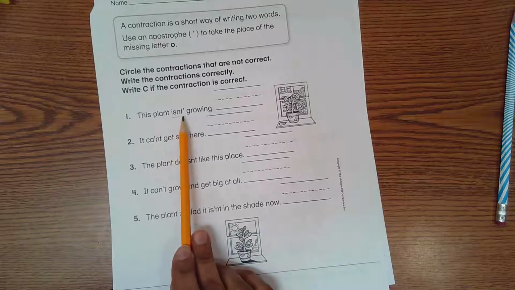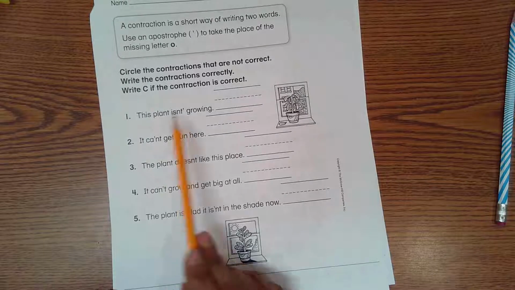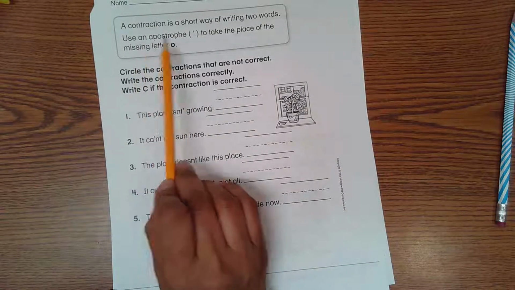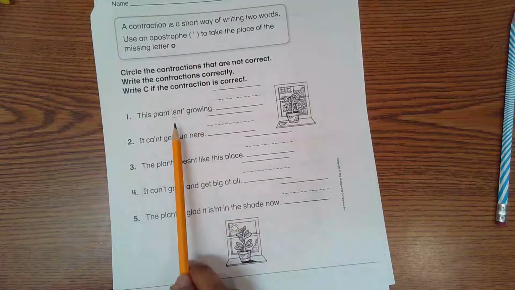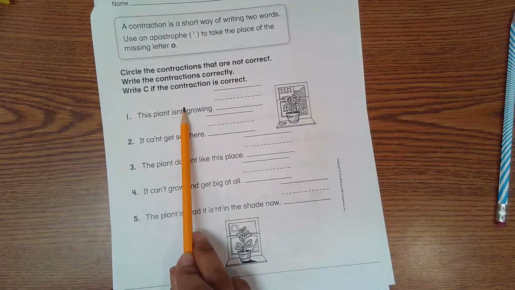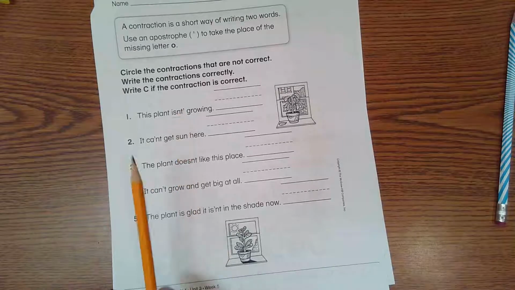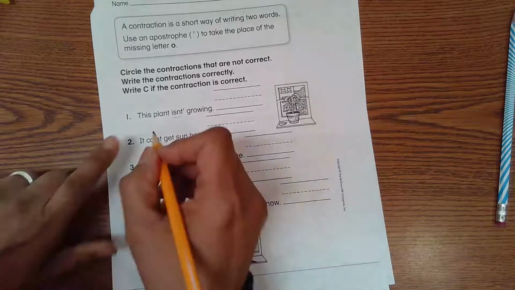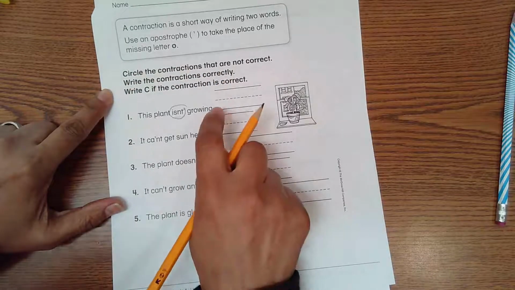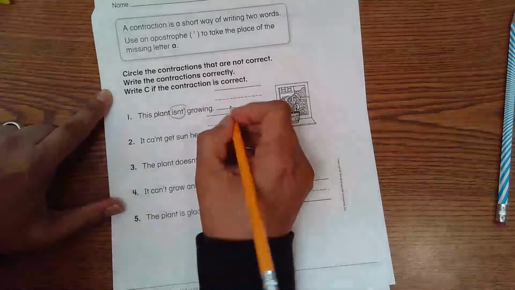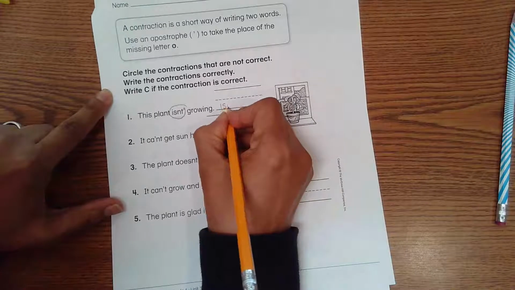I know it's supposed to be "is not," but I know the rule says use an apostrophe to take the place of the missing letter O. But actually, the apostrophe isn't used in the right place. So this is a mistake. I'm going to circle it, this is the first part, and then write the correct way over here. So isn't should be like that.